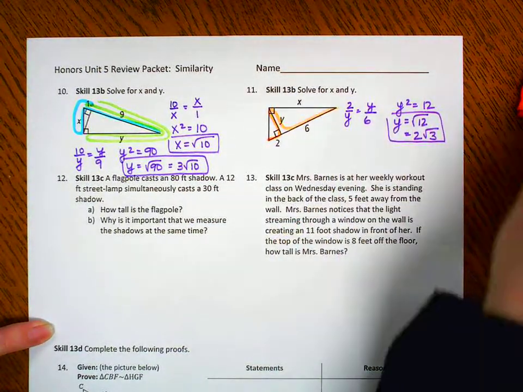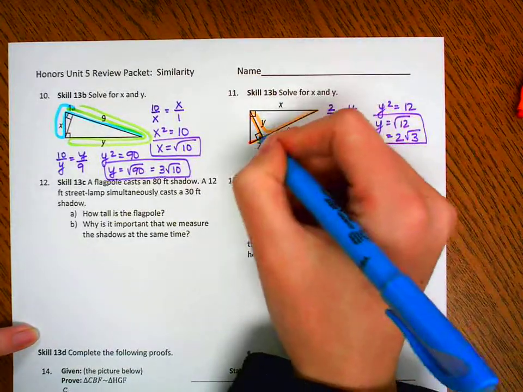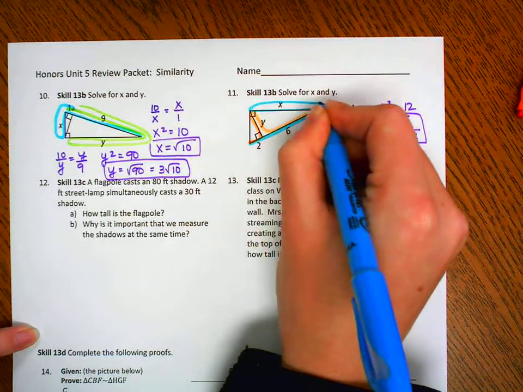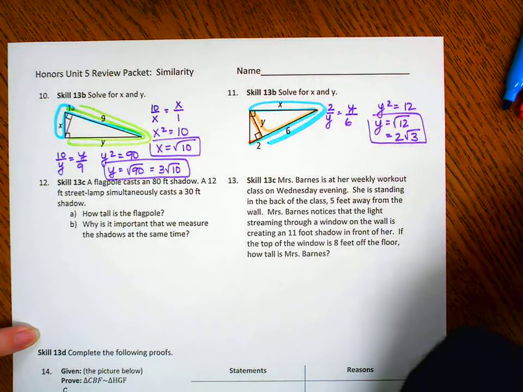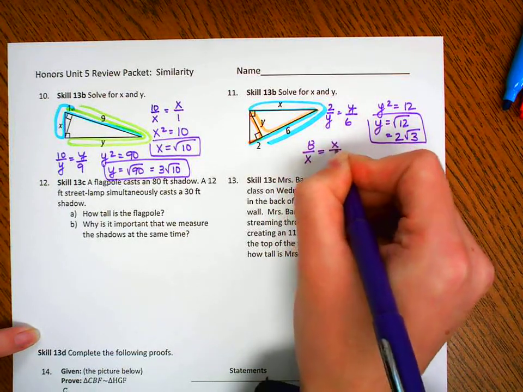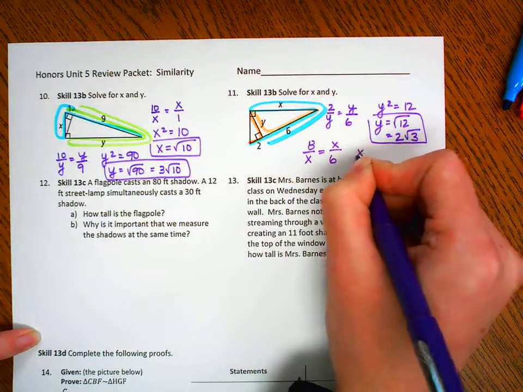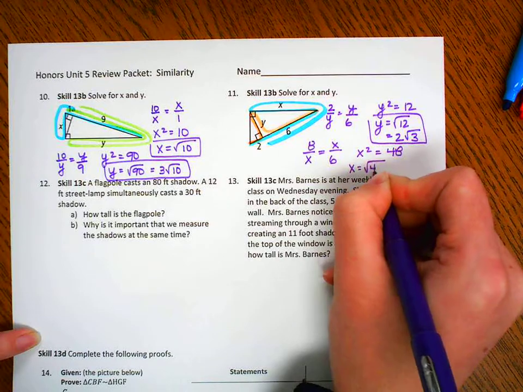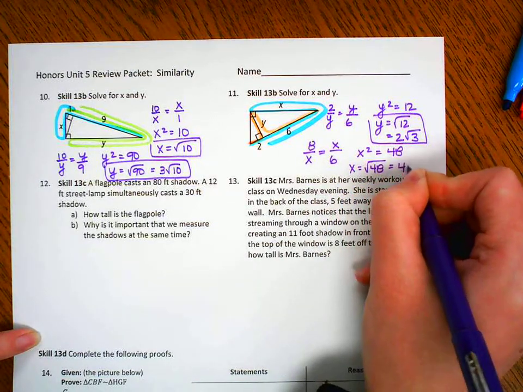For x, we have to use boomerang to capture the outside, so I'm going to go across the whole bottom, capture the x, and go back just across the 6. Whole side was 8. Then we went across the x, we went back across the x, and then just 6. That's going to give me x squared equals 48. So x is equal to the square root of 48, or if you can simplify, it's going to be 4 root 3.